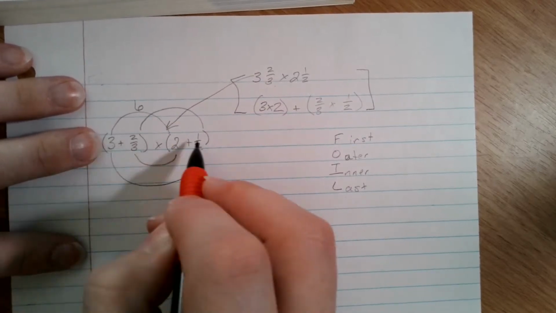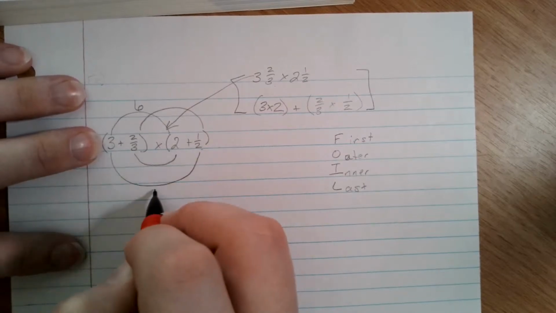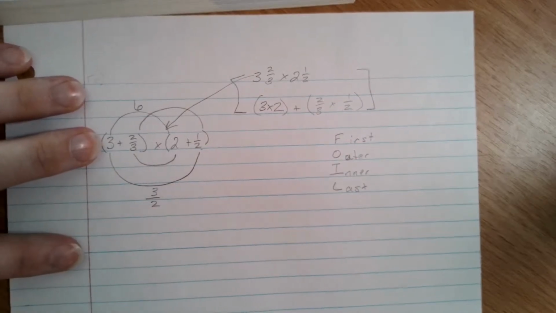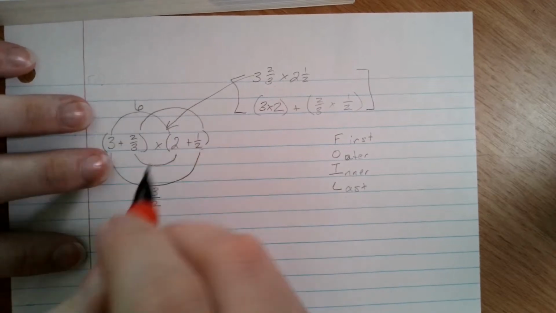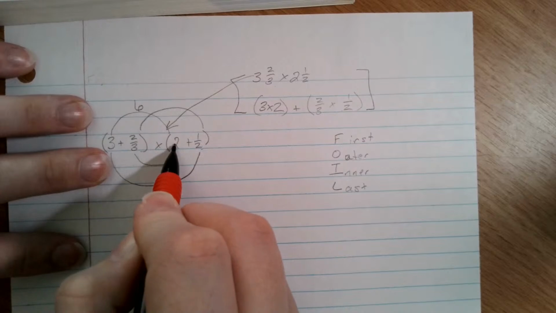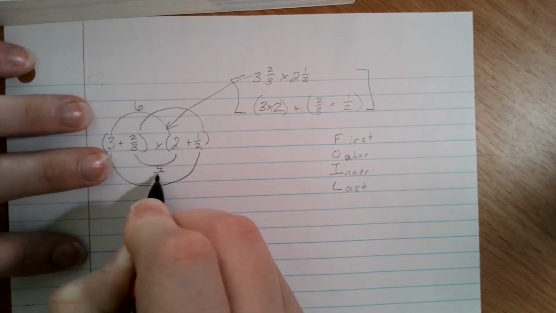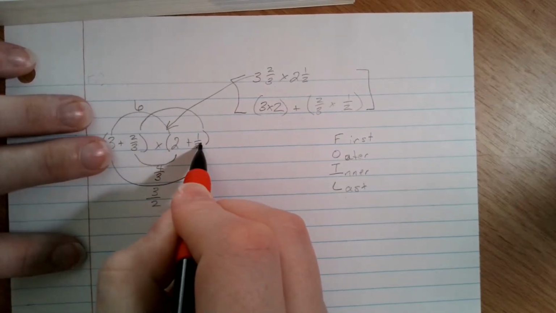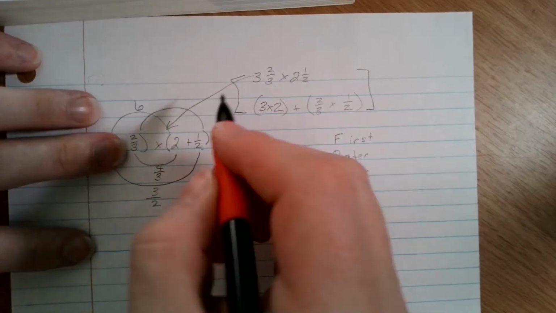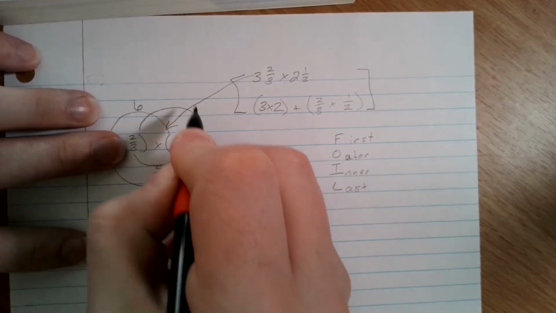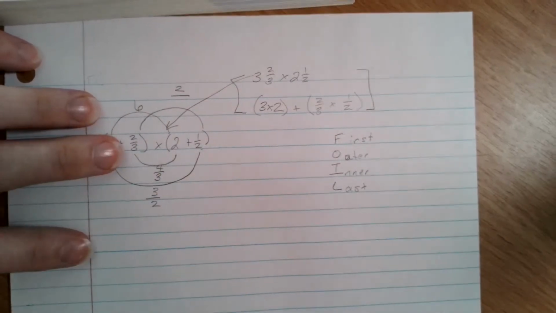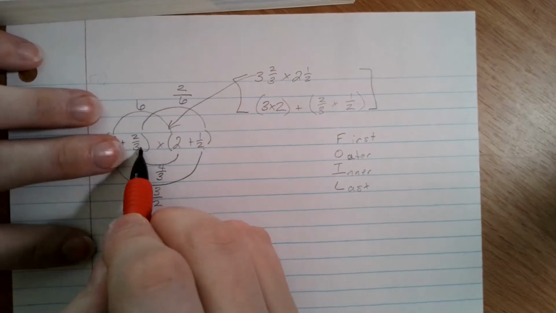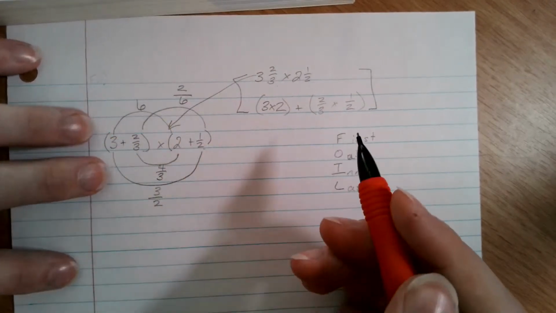Outer, so 3 times a half, as we know, is 3 halves. We're not going to worry about reducing that just yet. We'll come back to that. And then we have 2/3 times 2, so that is 4/3. And last would be 2/3 times 1/2, so 2 times 1. That would be my colleague, I'm sorry. So then 2/3 times 1/2 is 2/6.